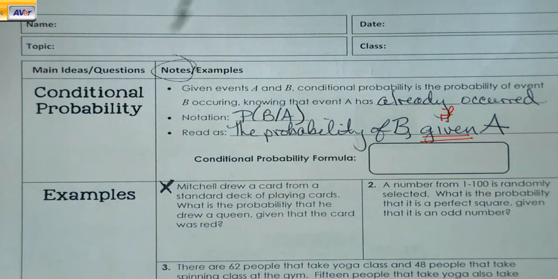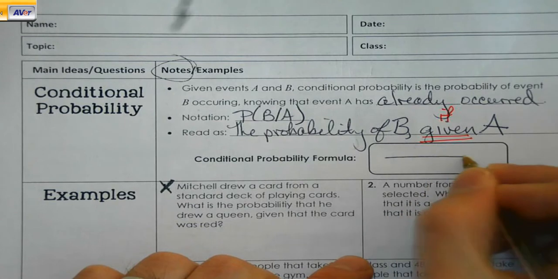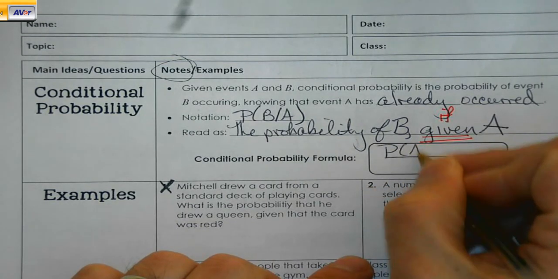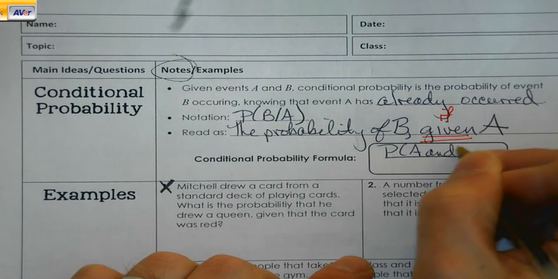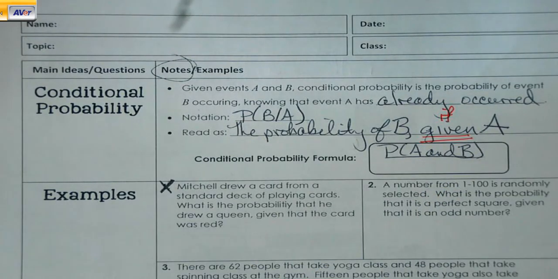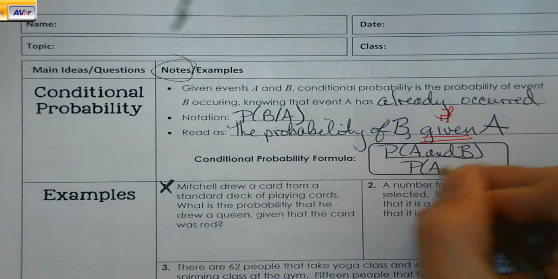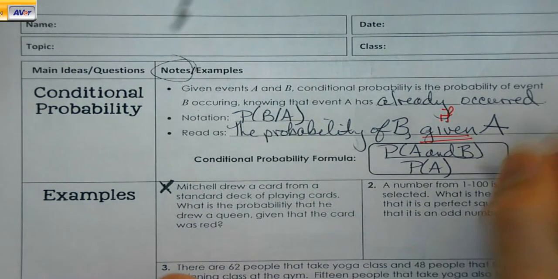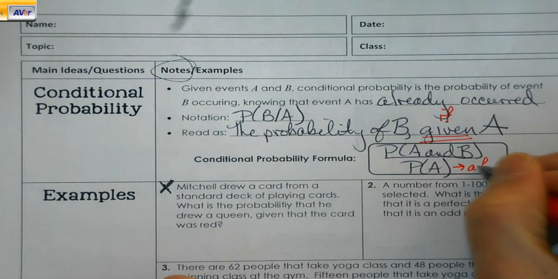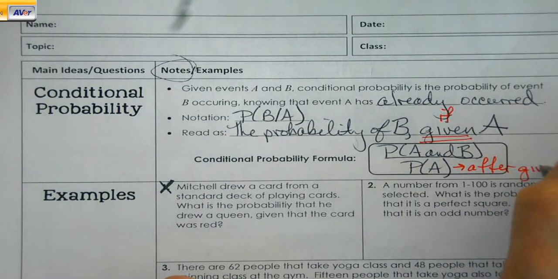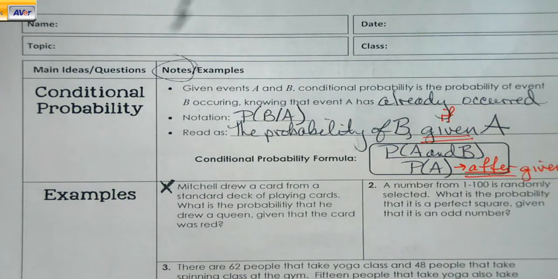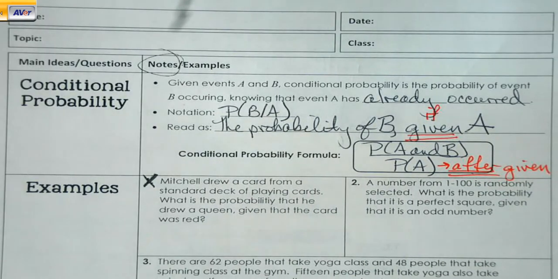Because when we're doing conditional probability, it's going to be a fraction like every other probability is, a ratio. And so the way it works is it's going to be the probability of both events together, A and B occurring, over the probability of A. And the probability of A is found after the word given, or after the words if you know, something to that effect.